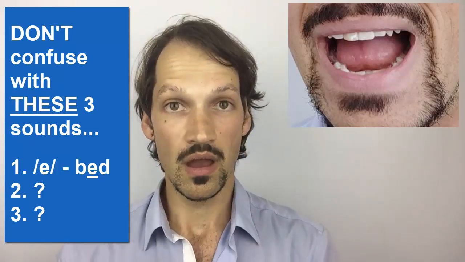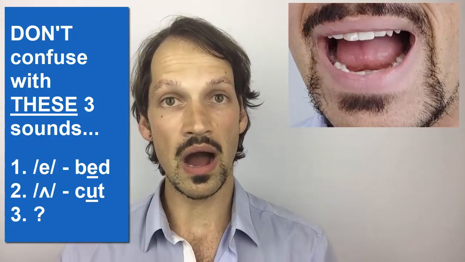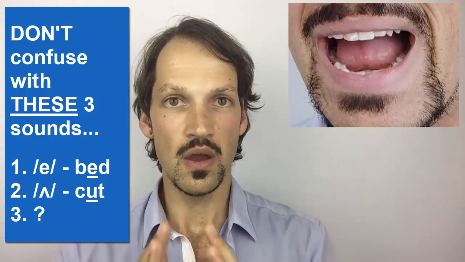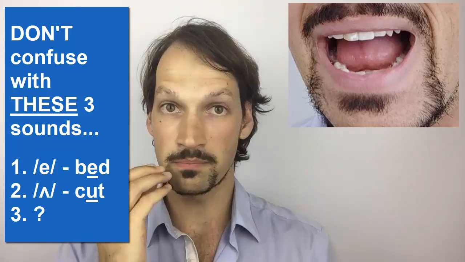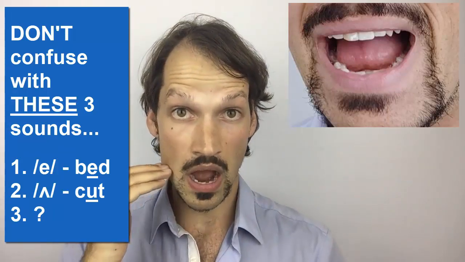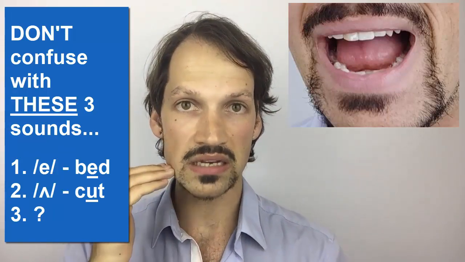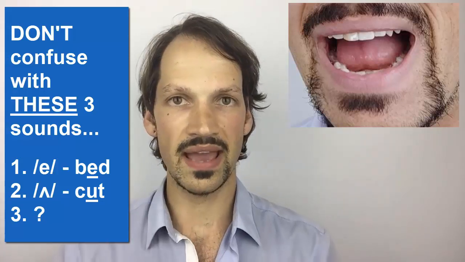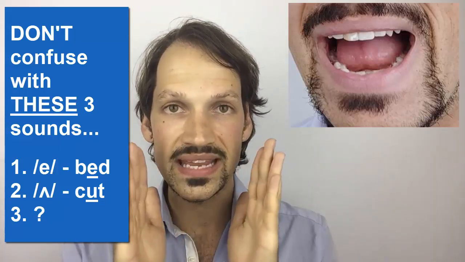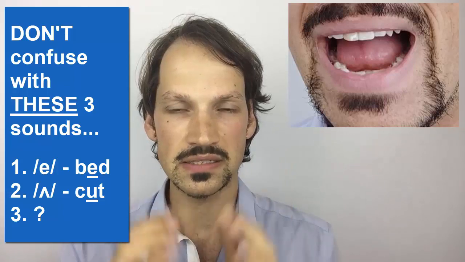I also hear it being confused with the vowel as in cut, where the tongue is further back in the mouth, cut, cut, cut, okay, and my lips aren't as wide, cut, cut, cut.